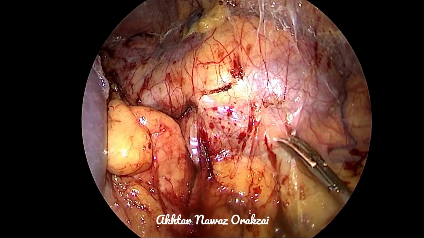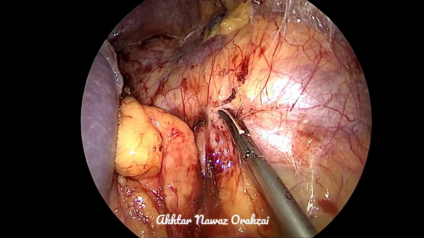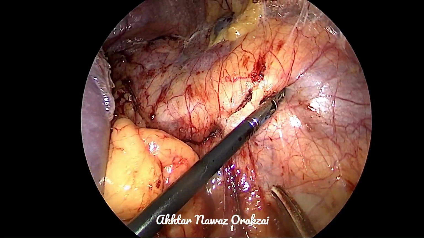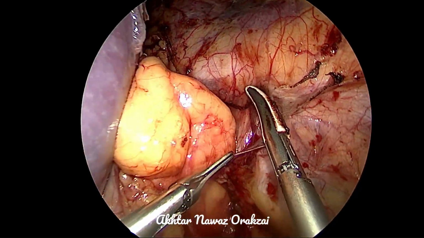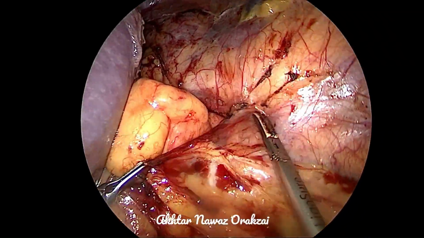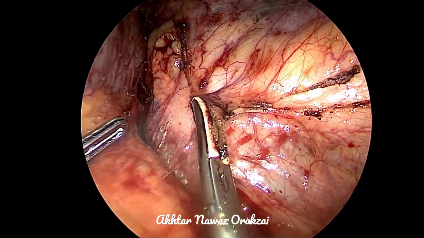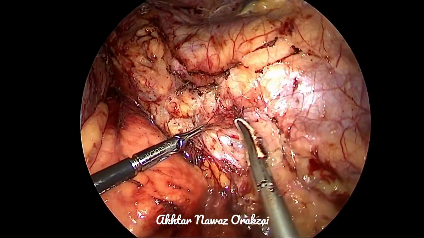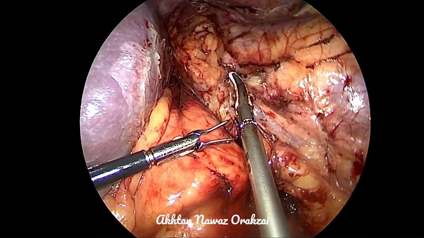So after mobilization of the colon, we identify the gonadal vein, and after identifying the gonadal vein, we just follow it, and this leads us towards our first landmark, that is the renal vein. Of course, we are discussing the left-sided procedure here. This is the renal vein here. The arrow is pointing towards it. So we dissect this and expose this renal vein.